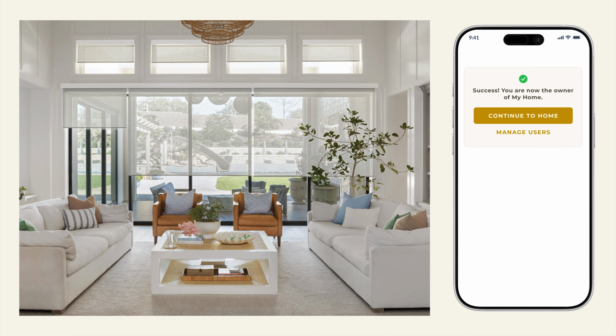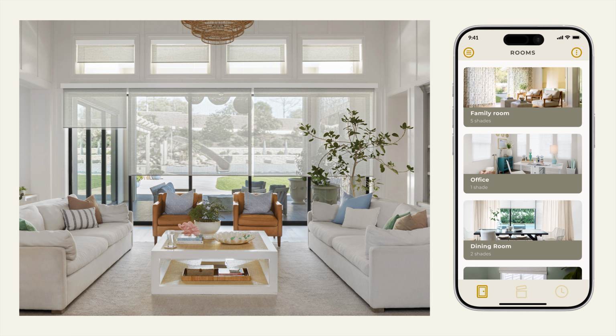Select whether you wish to continue to the home or whether you would first like to manage any existing users of the home. You can manage any users and their access at any time through the Users list in the menu.